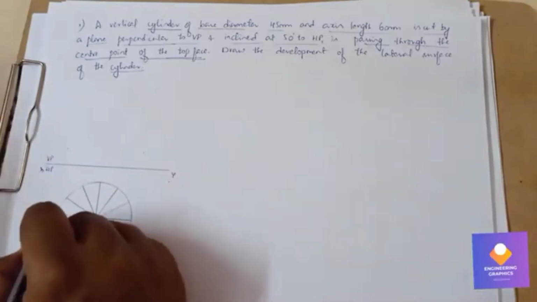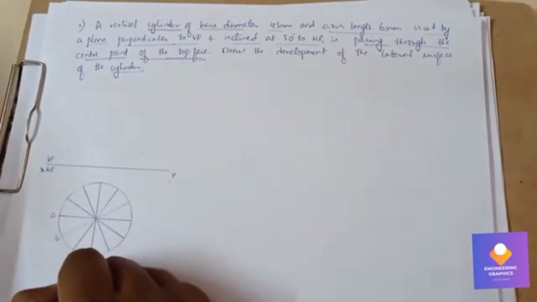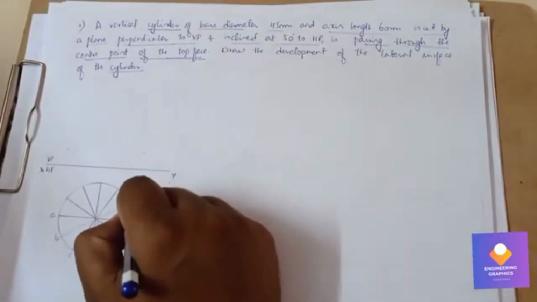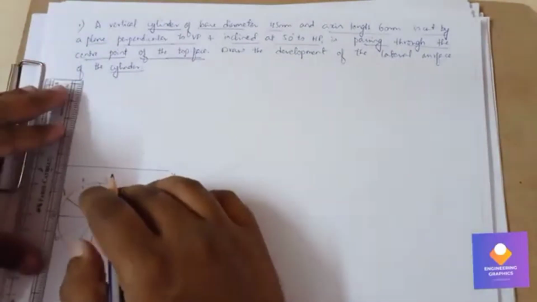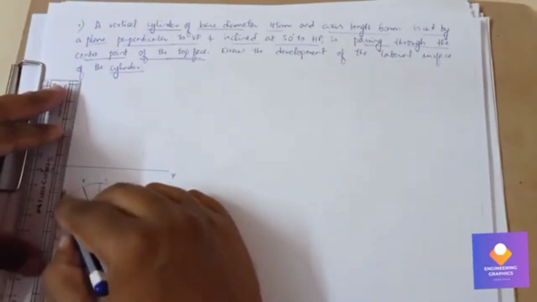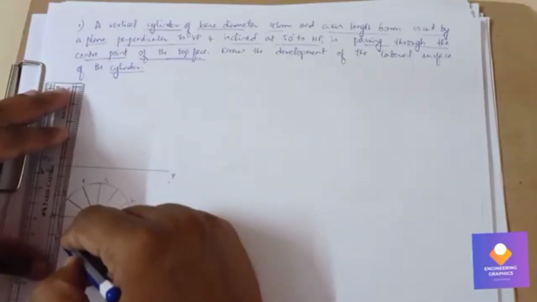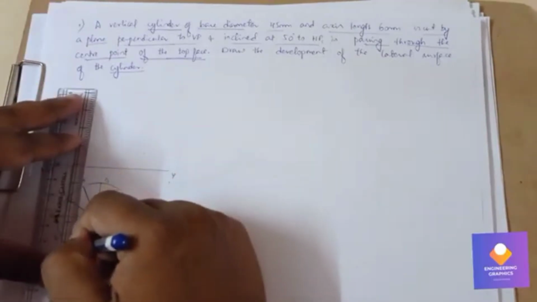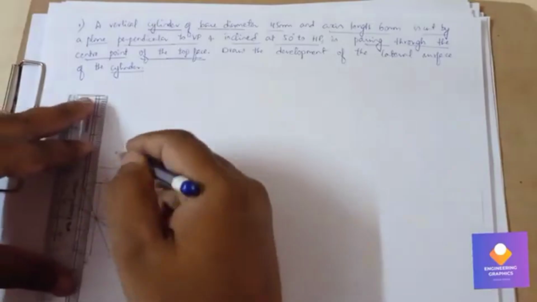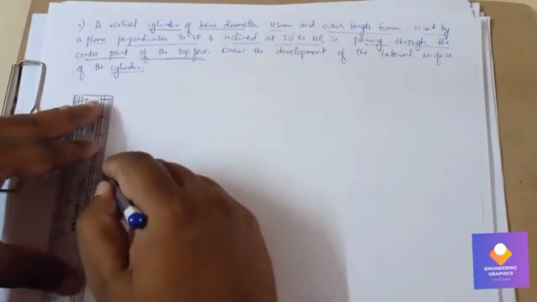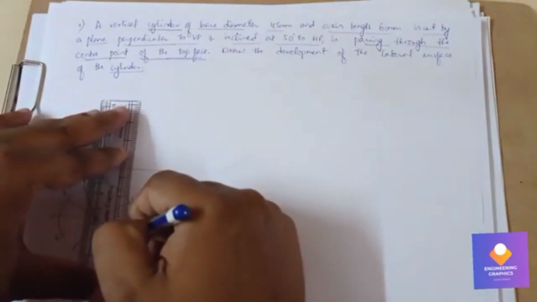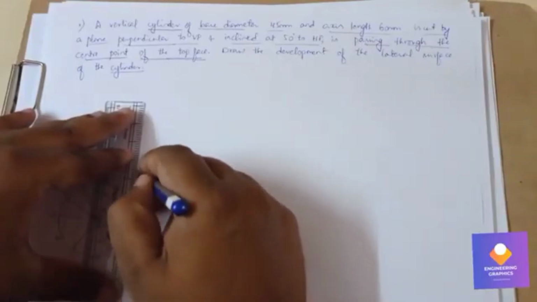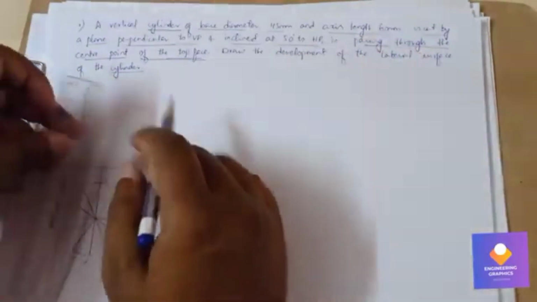And we can mention the naming for this. Project the lines from all these points. Now use the axis length of 60 mm.